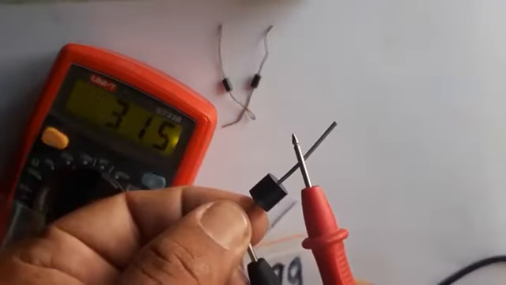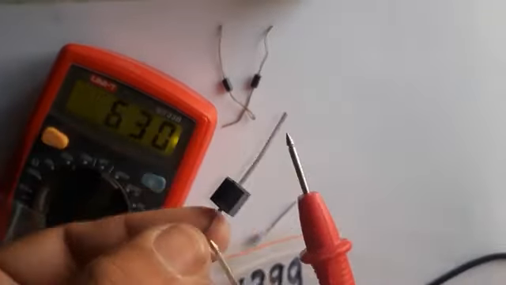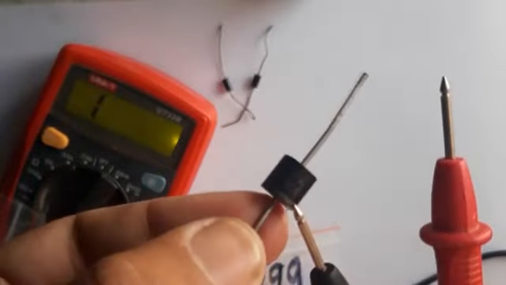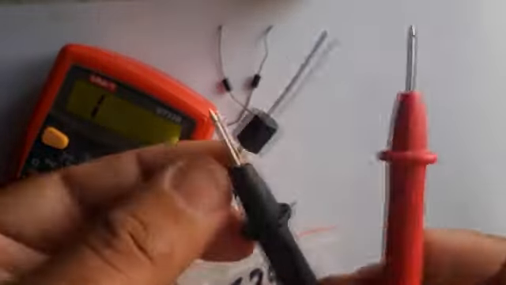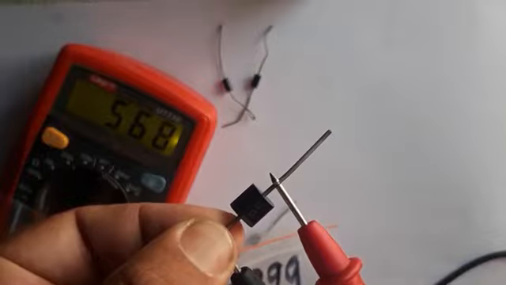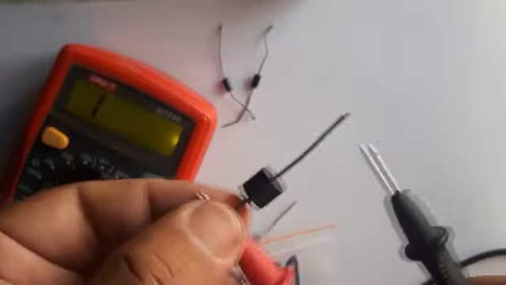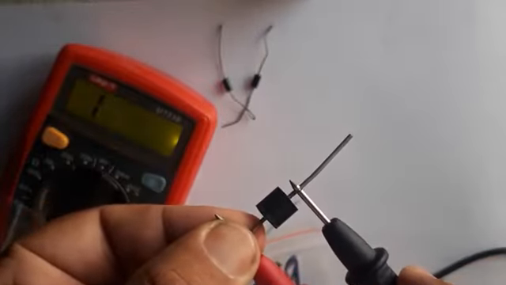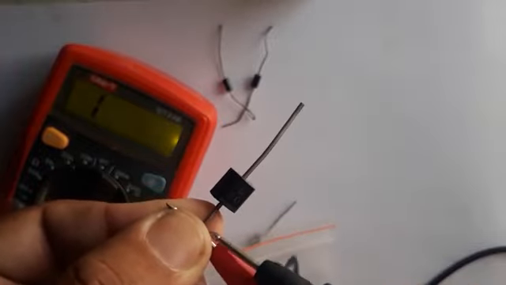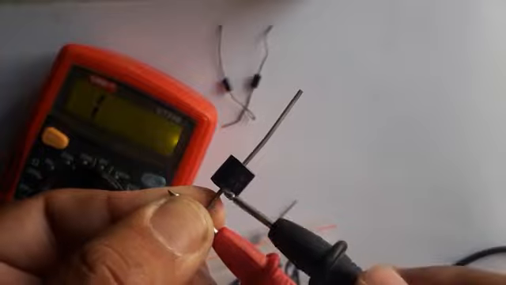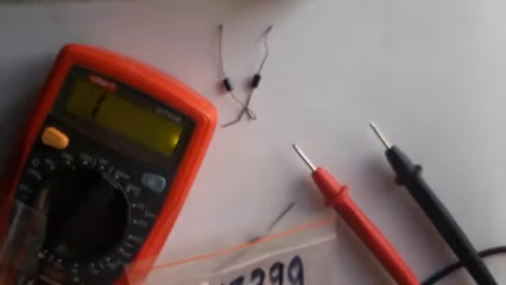It's showing the value at one side. You can see here this sign indicates the negative side, so the black wire is negative, so it's showing the value at this side but it is not showing the value at this side, because the diode is not allowing this current to pass through this area. So this was the method of how to check the diode.